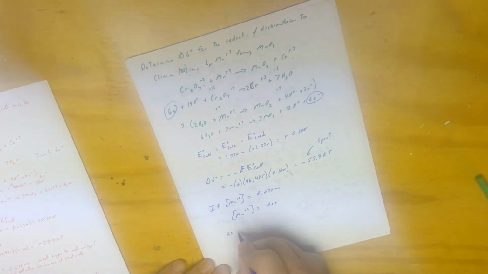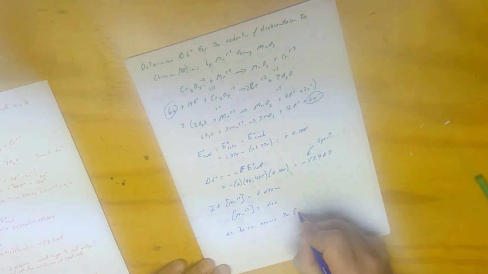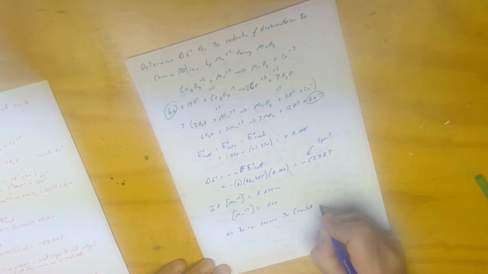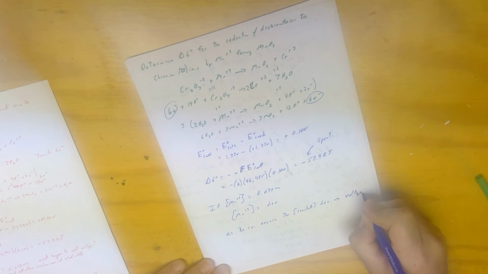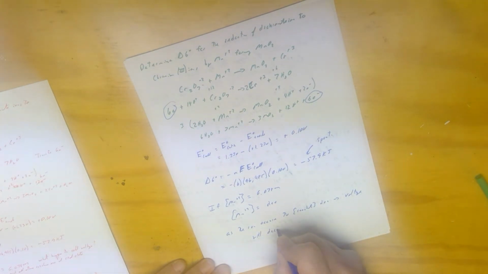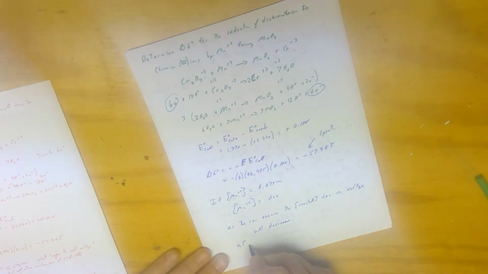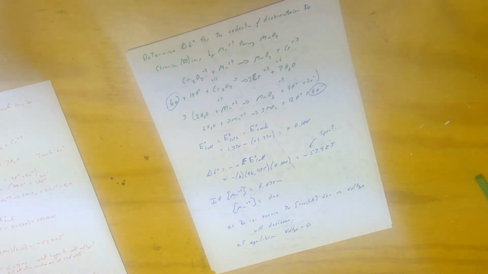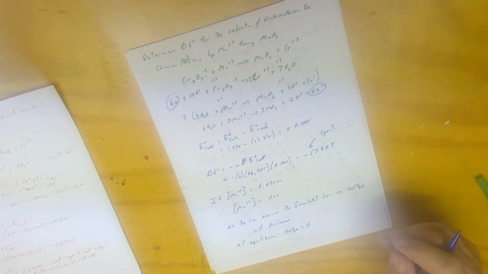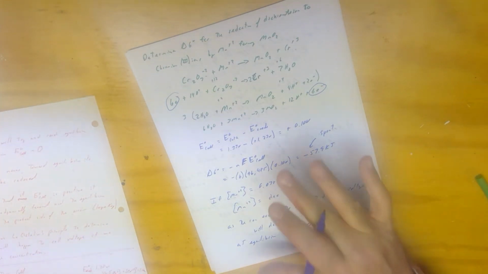So let's write this. As the reaction occurs, the concentration of our reactants is going to decrease and our voltage will decrease. At equilibrium, our voltage is equal to 0. Which takes us right into our next topic.